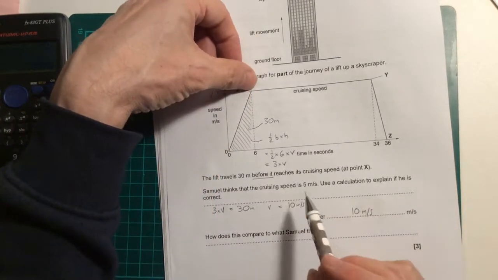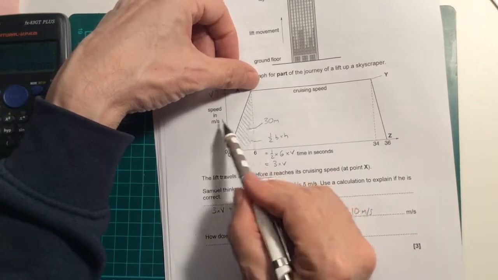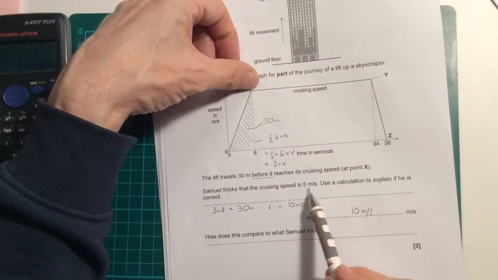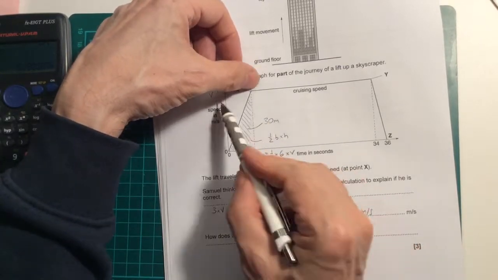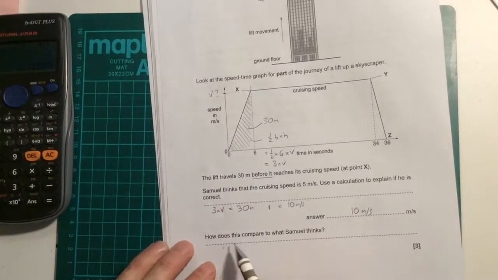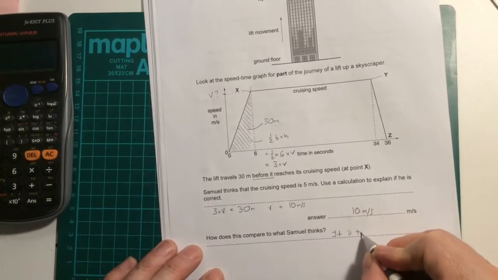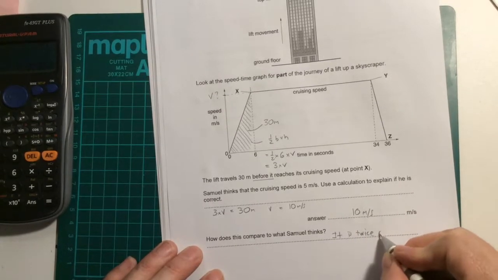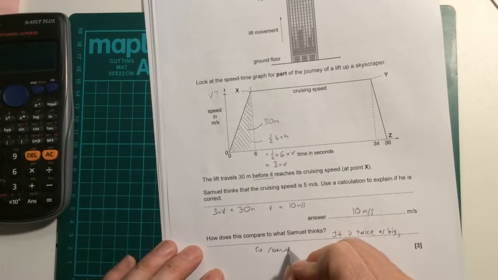And if we think about it now, it starts at 0, it ends up at 10, its average speed was 5, which is in the middle. So yes, its average speed, 30 meters in 6 seconds, is 5 meters a second, but its cruising speed, the top speed, is 10 meters per second. So how does this compare to what Samuel thinks? It is twice the size, so Samuel is wrong.